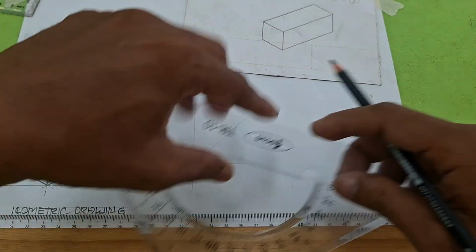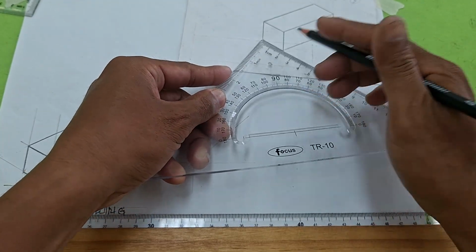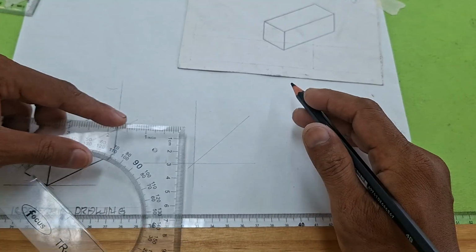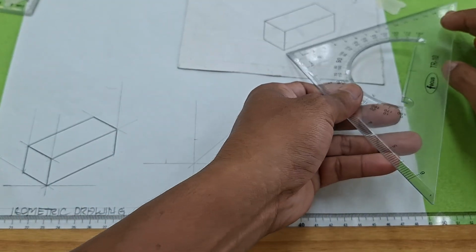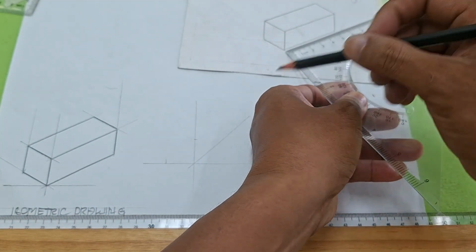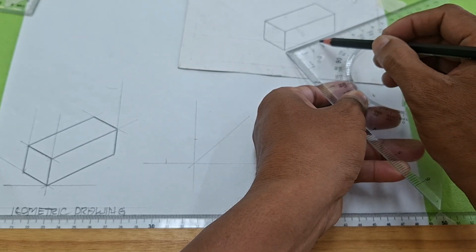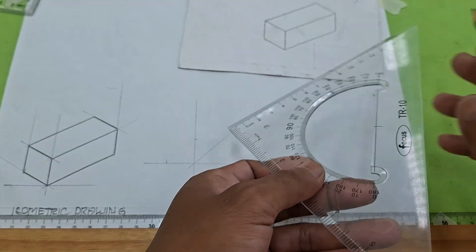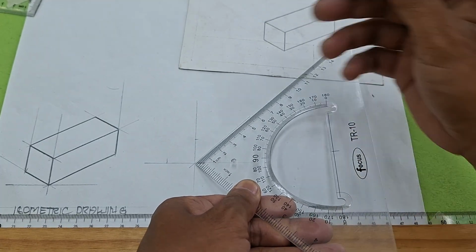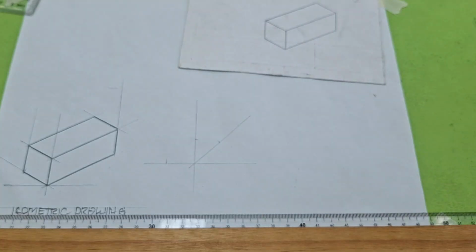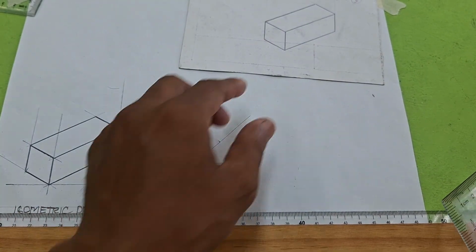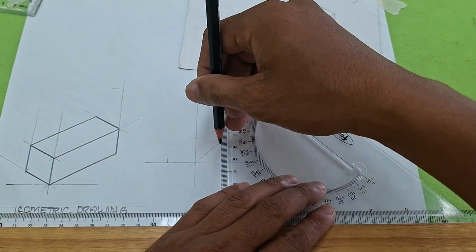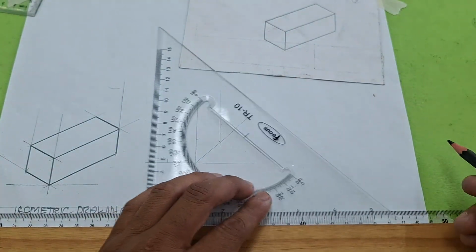Then second step is to lay out the measurements. The width is 2, the height is 2, and the length is 5. But in cabinet, we are going to draw only the half of the 5 centimeters. So the half of 5 centimeters is 2.5. Take note that in cabinet, only 1/2 of the actual length is drawn. Here we are now going to draw our lines.